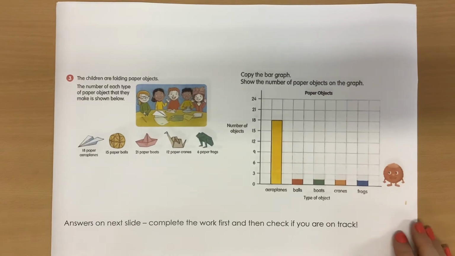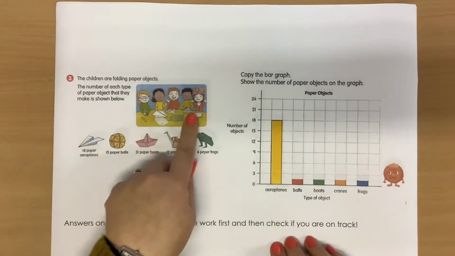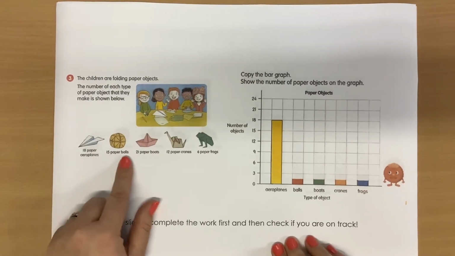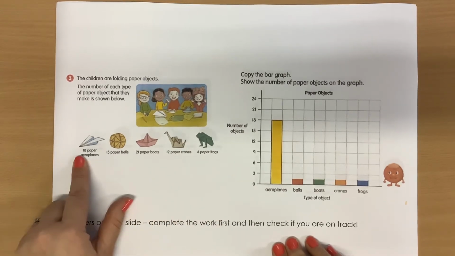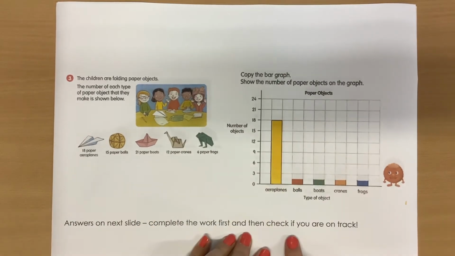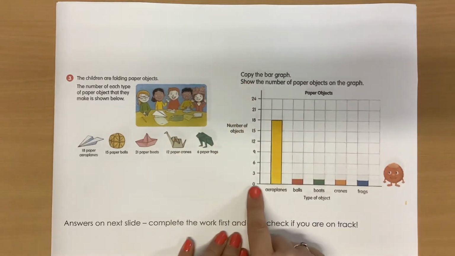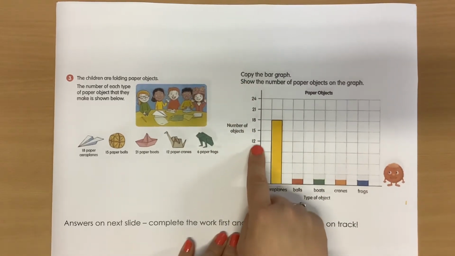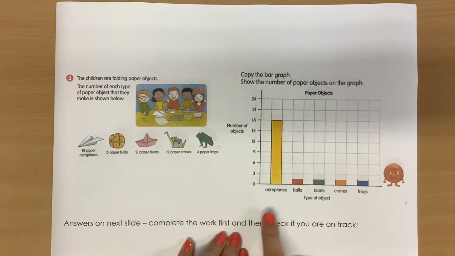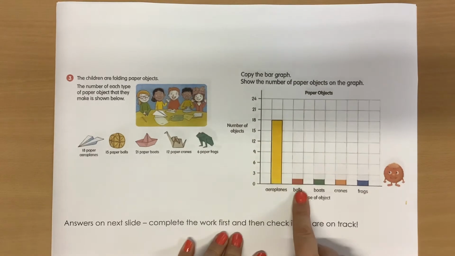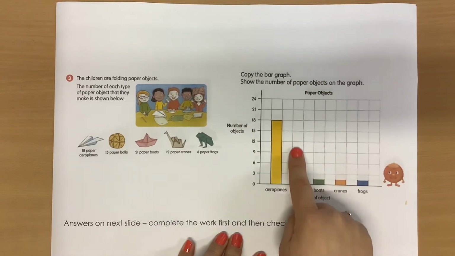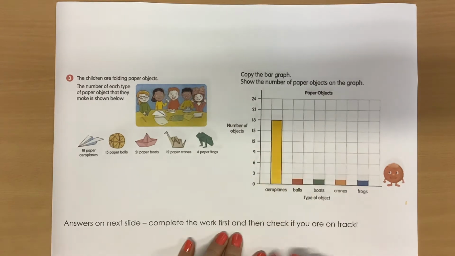So here is another bar graph. It represents the types of objects that the children are folding using paper. So we have the number of each type of object that they made along the bottom here, but the bar graph is incomplete. It has been completed for aeroplanes. So the bottom is representing the types of object, and then we have the scale up the side. You will need to pay attention to what each of the markings on the scale represents, so that when you come to complete this for the missing objects, you know what the scale is and how tall you need to draw your graph. So pause the video in a second and have a go.